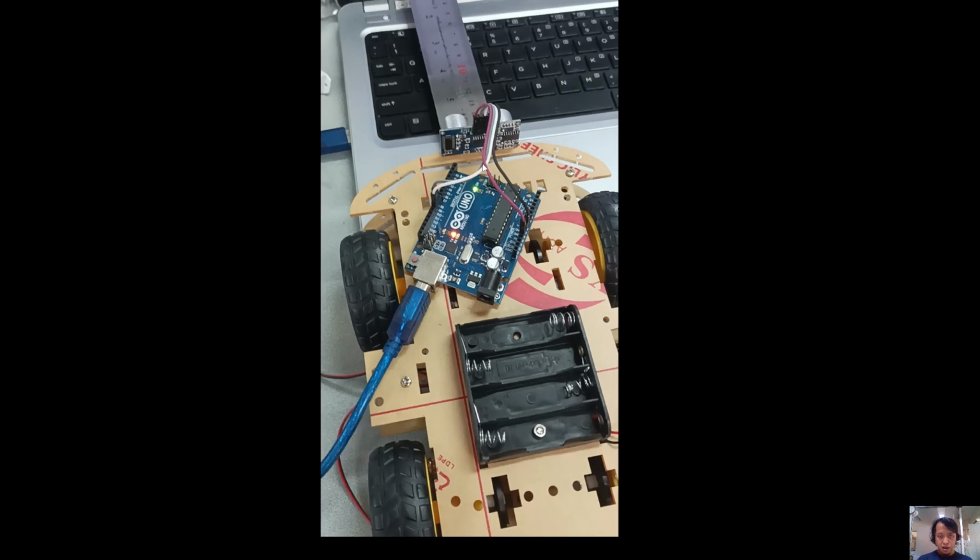Please mind the base of the Arduino and the sensor, because I need to make it fixed, so I put it on the body of the smart card. The ruler is used to compare the result of the distance measured by the sensor with the actual measurement.